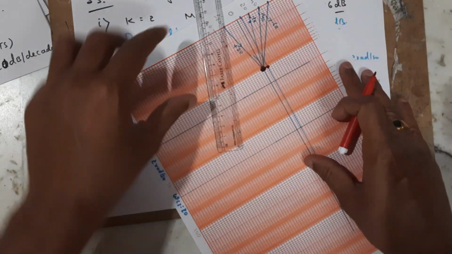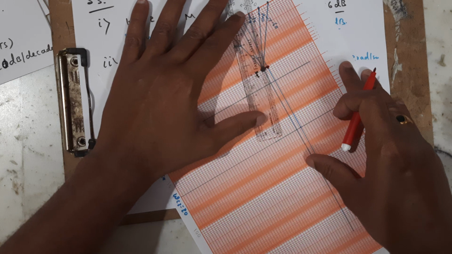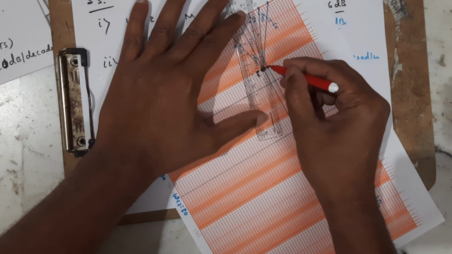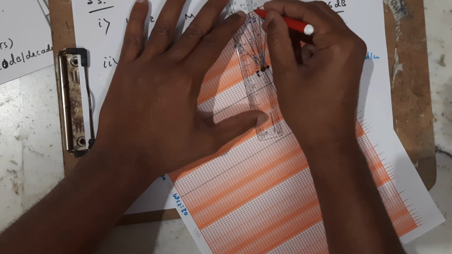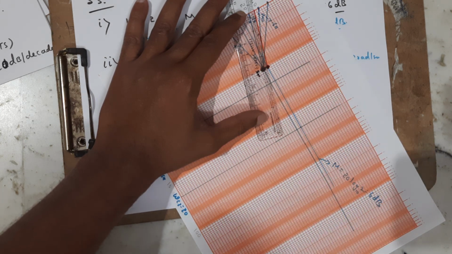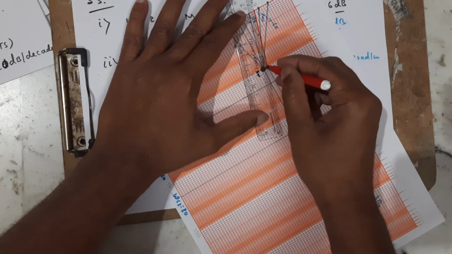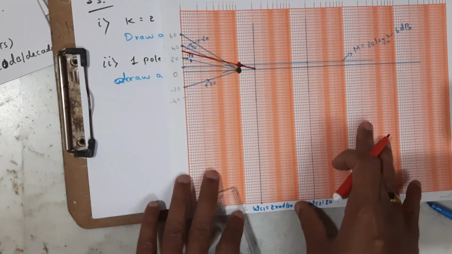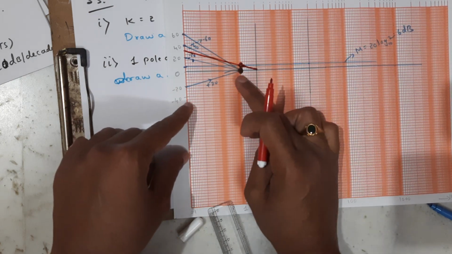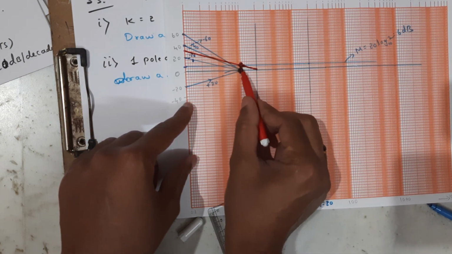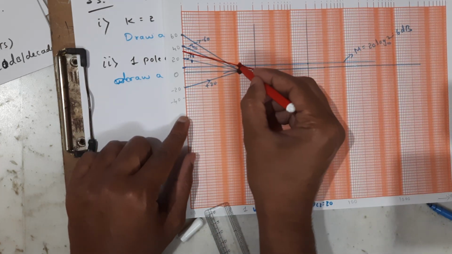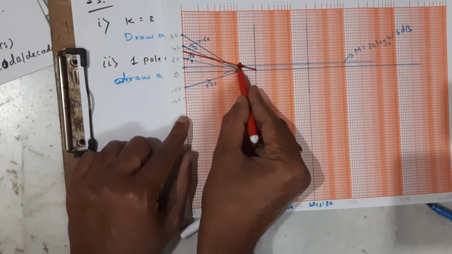I am going to draw a line parallel to a slope of how much? Minus 20 dB per decade. And I am going to extend the same until it touches the corner frequency 1. Did you find it? From this 1 radian per second, I have drawn a vertical line upwards until it touches the 6 dB line. From this point, I have drawn a line parallel to minus 20 dB.